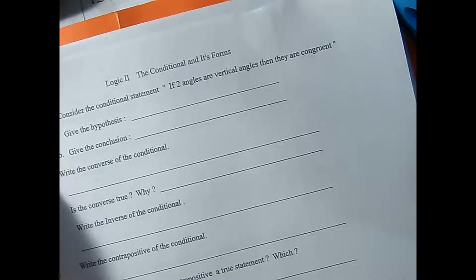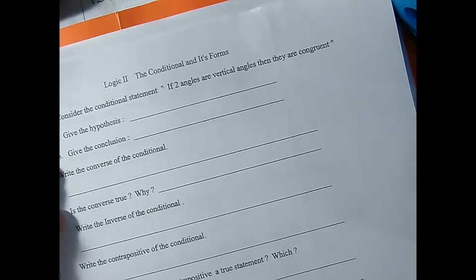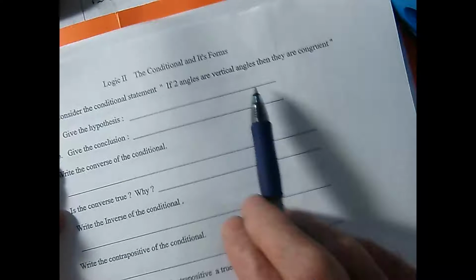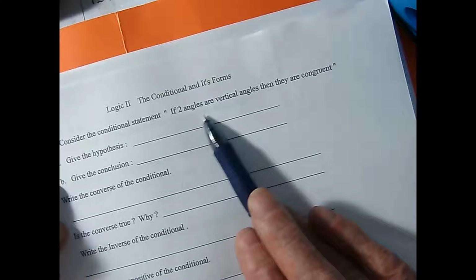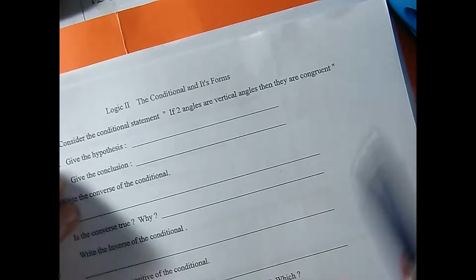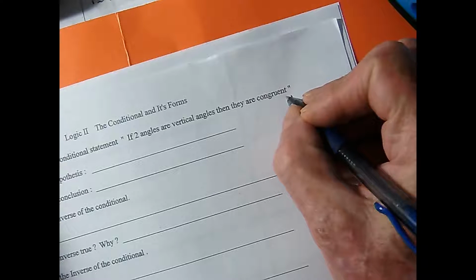This page is available at Canvas. I'm going to walk through this and do it as quickly as I can to make you understand how this would work. We start with this conditional. If two angles are vertical angles, then they are congruent. I accept that to be a true statement. Let me just tell you that's true.